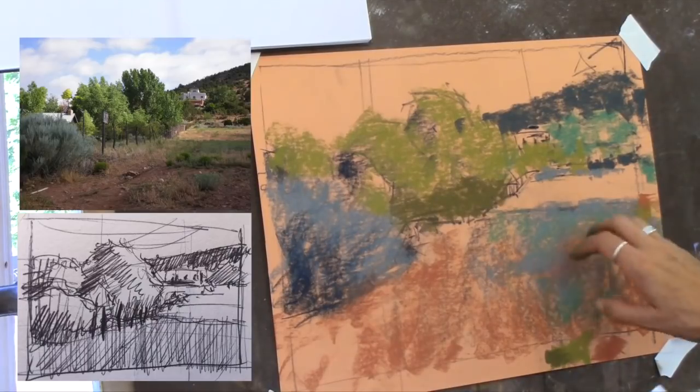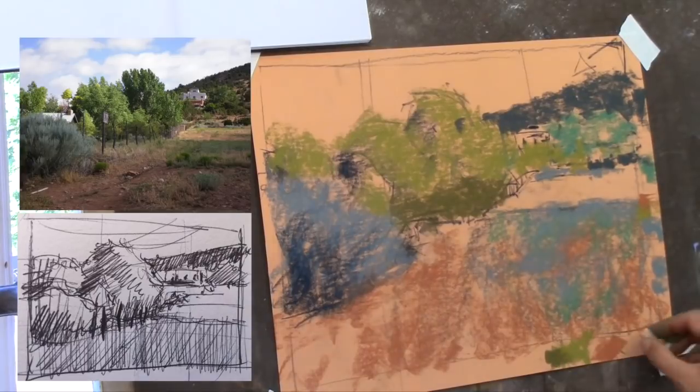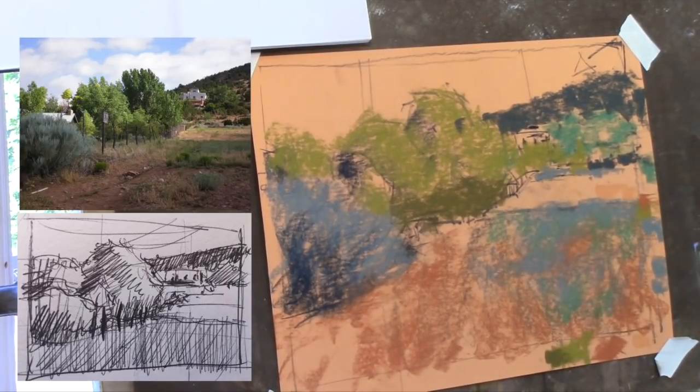All right, so now I want to say something about this grass that's in the light. I don't want it to be too light yet, because that's right about the value of the paper. Is that right? Do I want to brighten it up just a little bit? I think so. I think that would be cool.